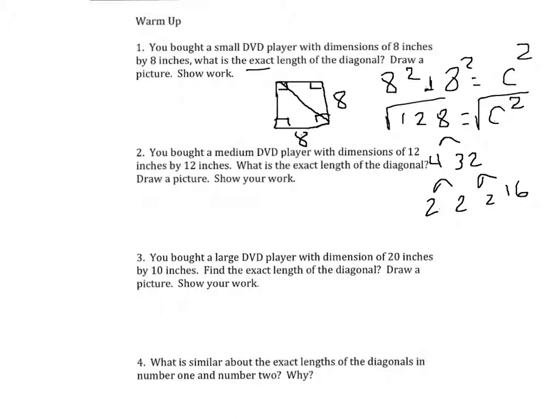The square root of 16 is 4. That's going to come out. And then the square root of 2 times 2, you're going to get a 2 come out for the pair, and then a 2 is left underneath. So it's 8 square root of 2.